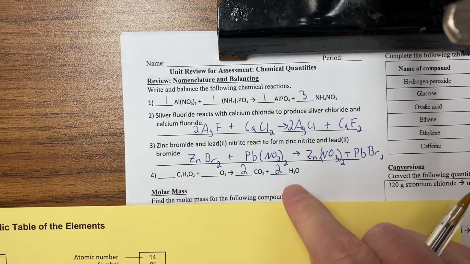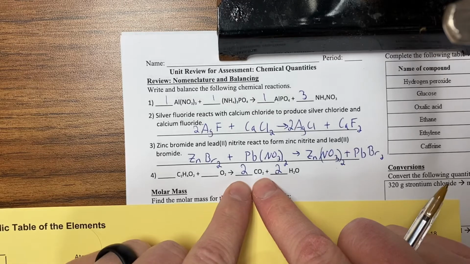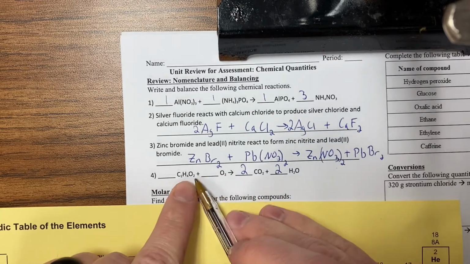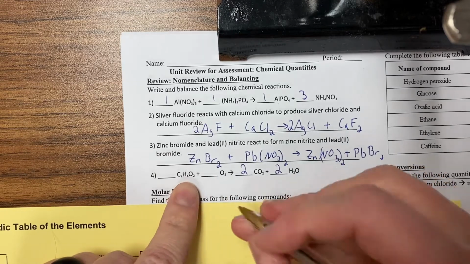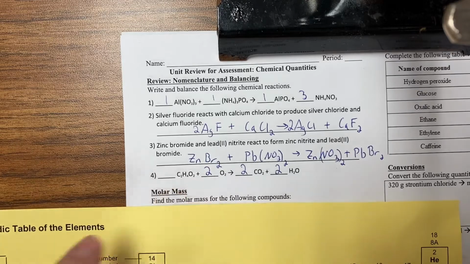Now if I count up all of my oxygens right here, I have 2 oxygens plus 4, which gives me 6 total oxygens on this side. I gotta be careful because right here I have 2 oxygens here, 2 oxygens, so to give me 6. Now I have 4 plus those 2 gives me 6 on both sides.